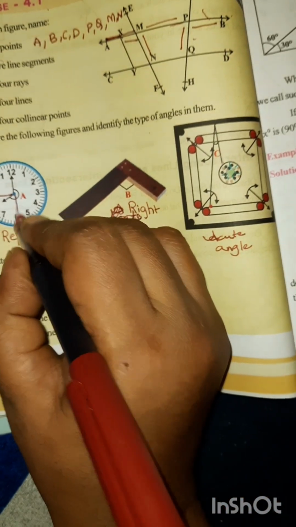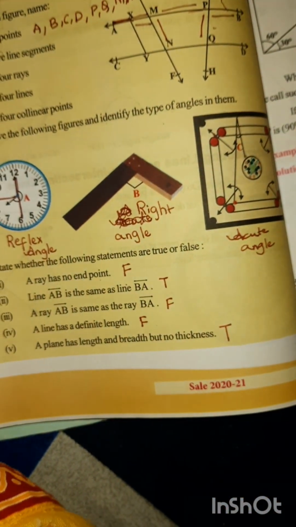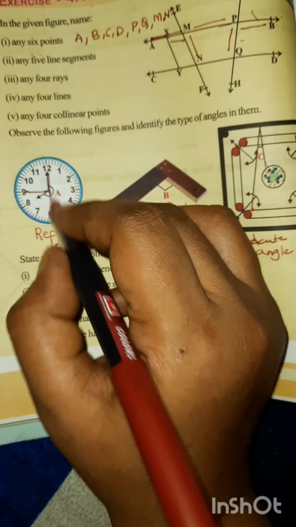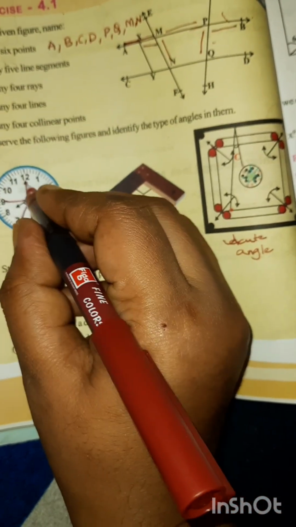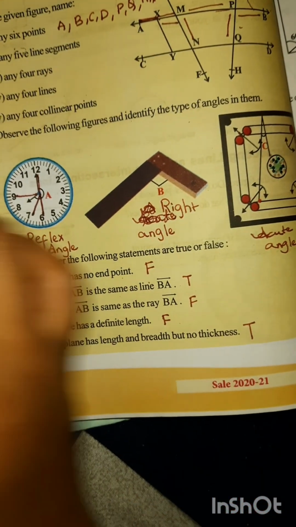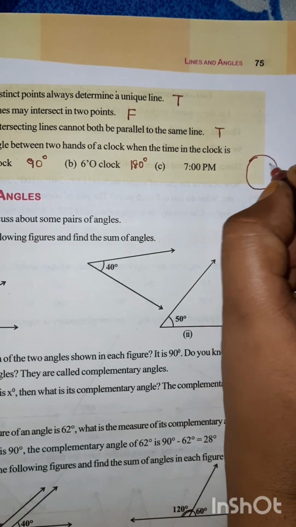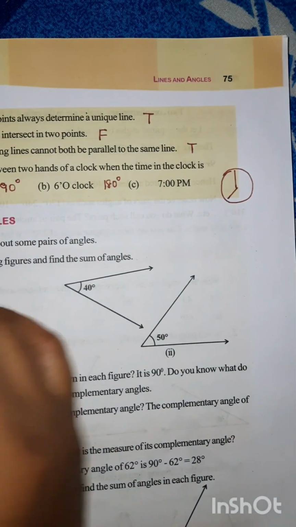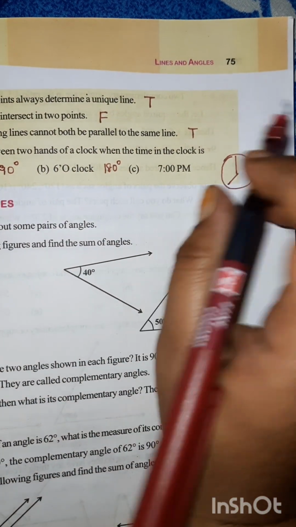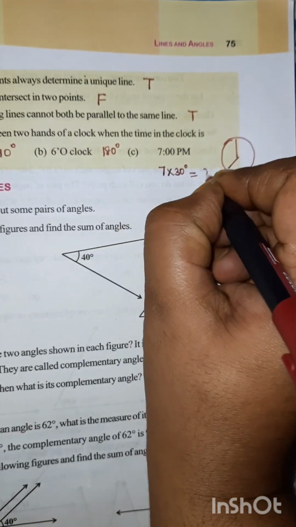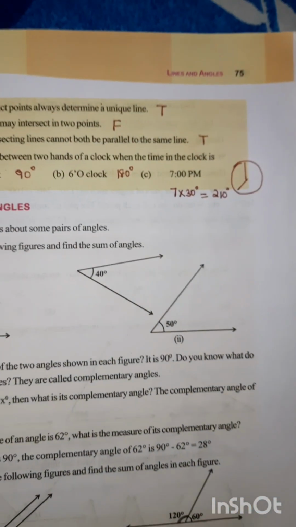At 6 o'clock, what will the answer be? You can see the straight line, the circle is divided into two parts, so this will be 180 degrees. At 7 o'clock, the angle will be more than 180 degrees. How can we solve this? Suppose this is your clock, and this is at 7. At 7 o'clock we need to find the angle. So 7 into 30, 7 threes are 21, so the angle will be 210. At 7 o'clock, the angle will be 210.